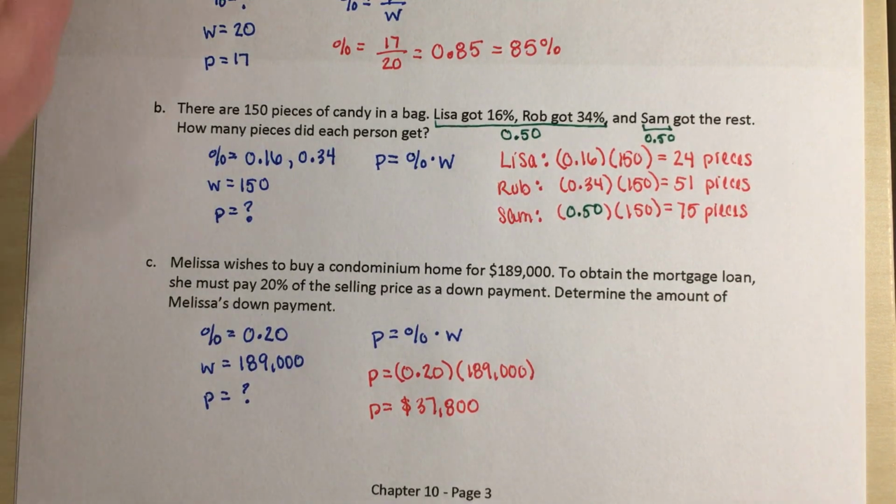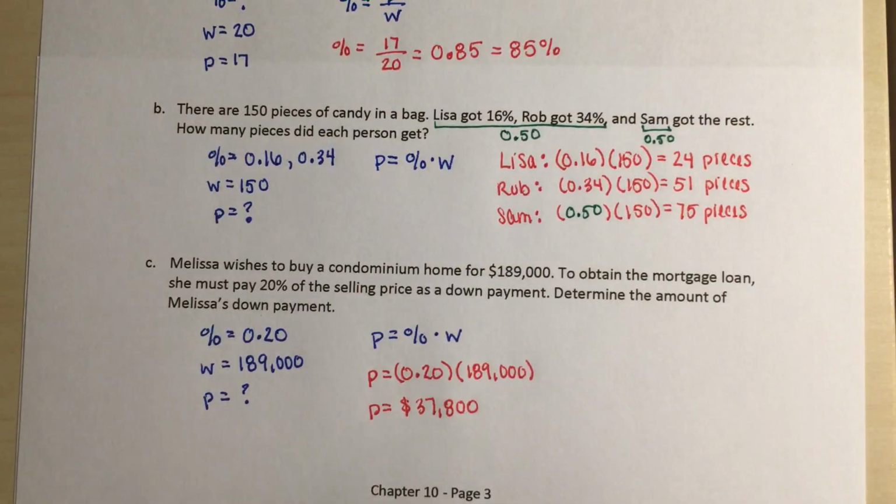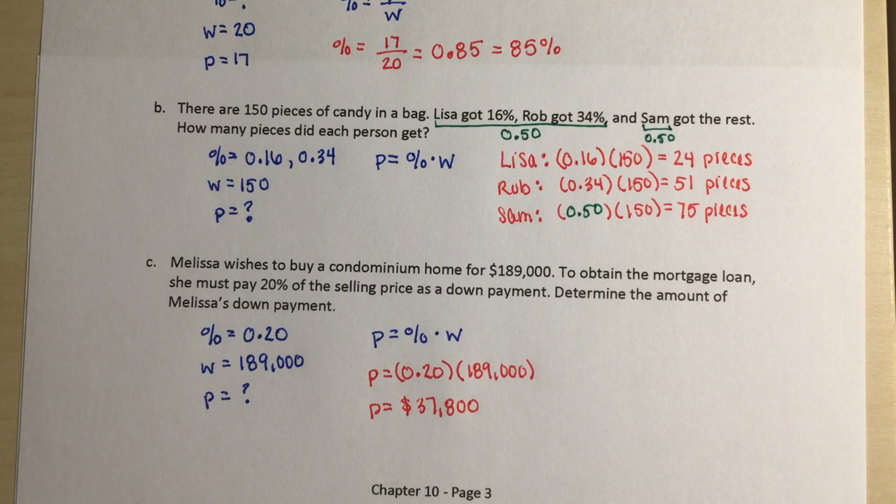Going through these three parts of example 5, this is definitely something we're going to be using as we go through this chapter. The reason we're spending so much time on percents and our percent equation in this first section is because percents are going to show up in every single section as we continue through this first chapter, chapter 10.